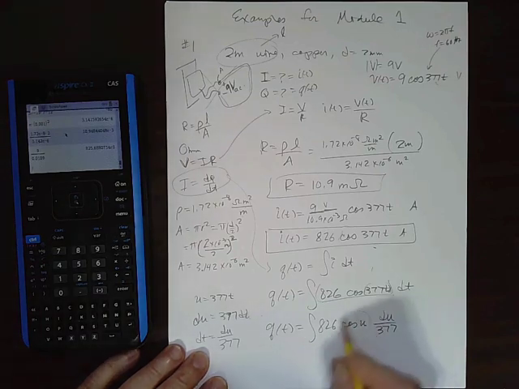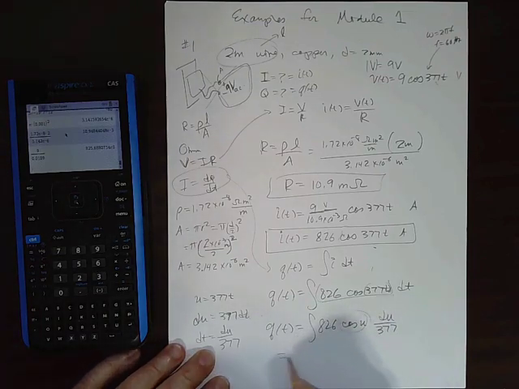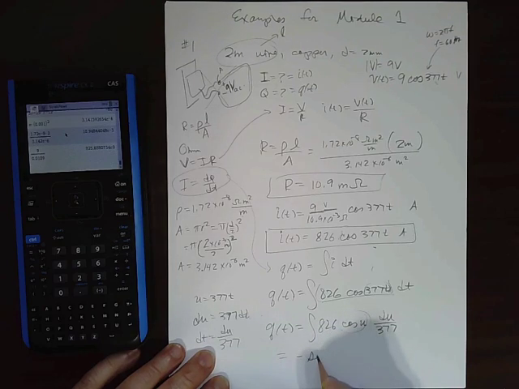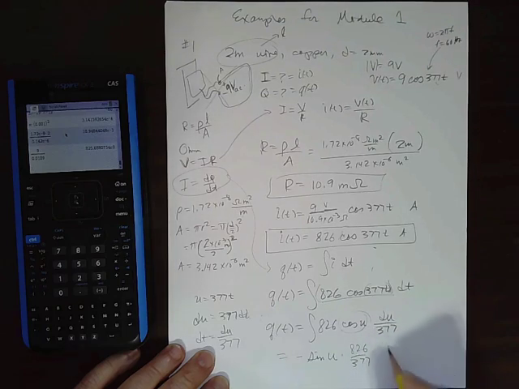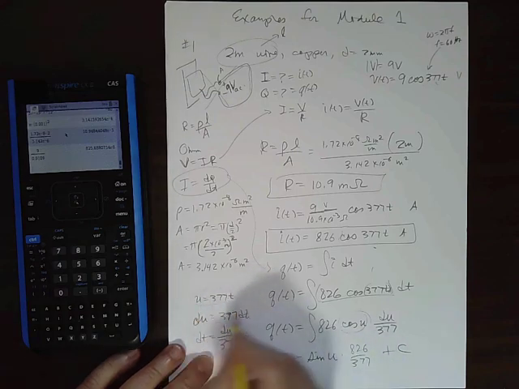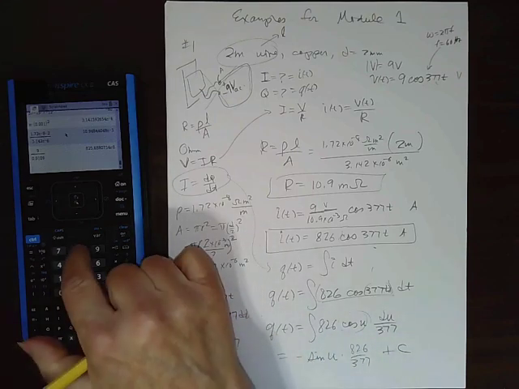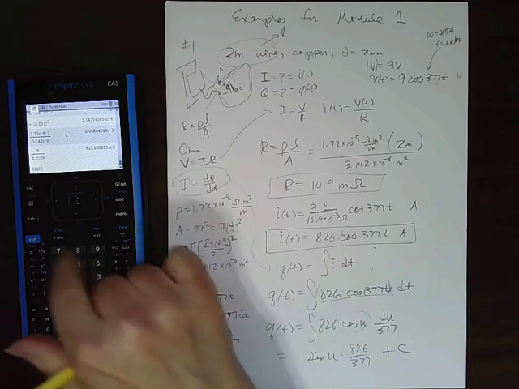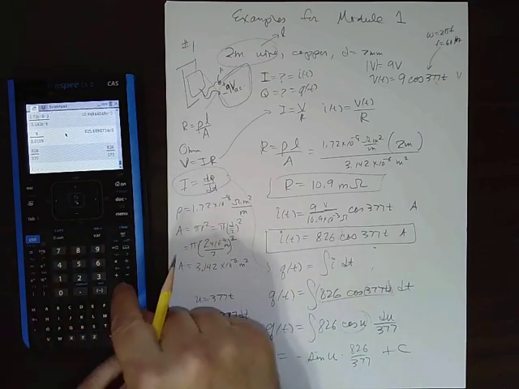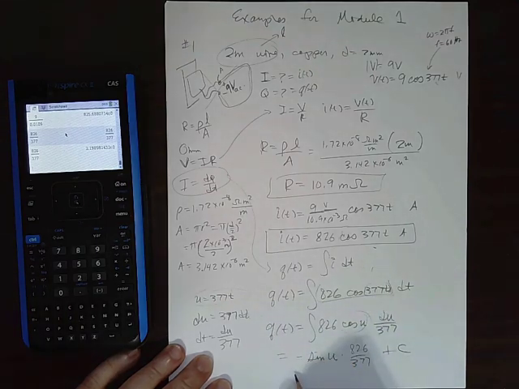Integral of cosine is sine, and so we're going to get sine u times 826 over 377 plus some constant of integration. All right, and then we plug back in what u is, 377t. What's 826 divided by 377? 2.19. So we're going to end up with 2.19 sine 377t plus some constant of integration, Q of t.